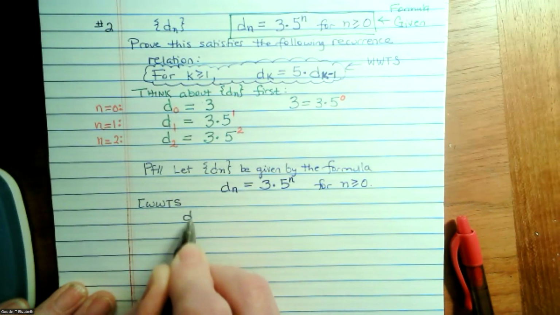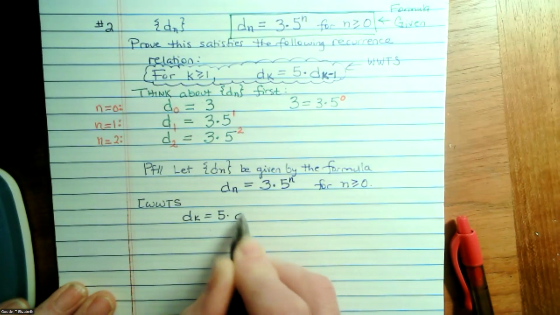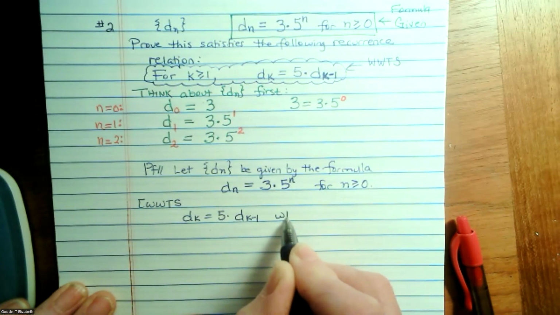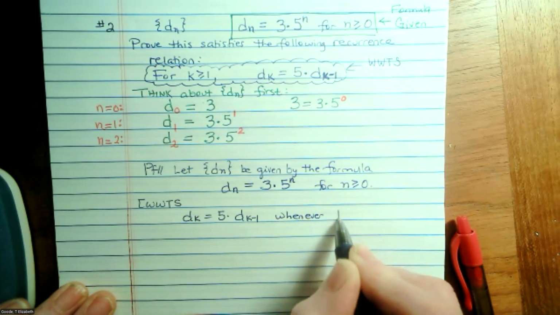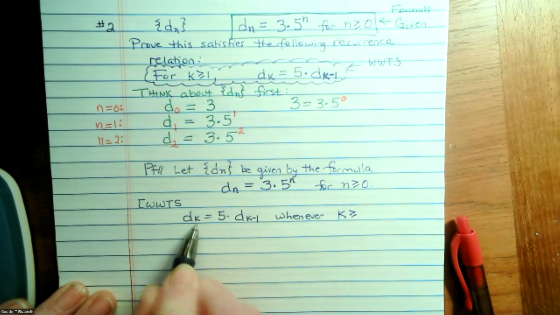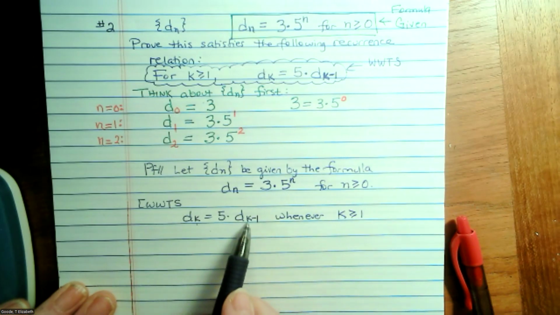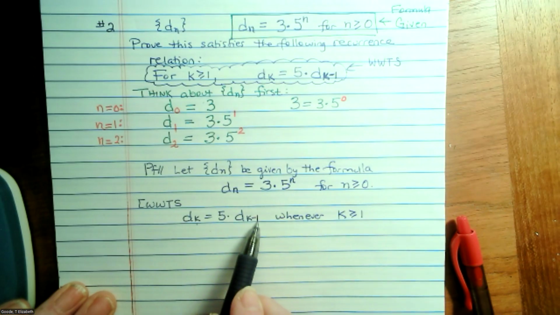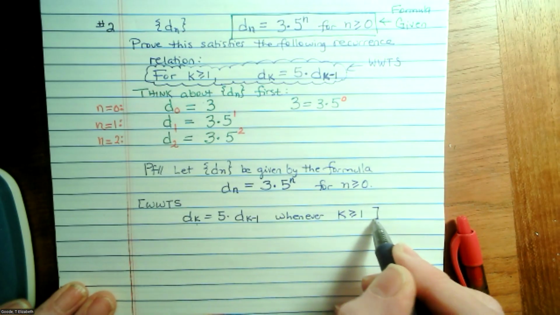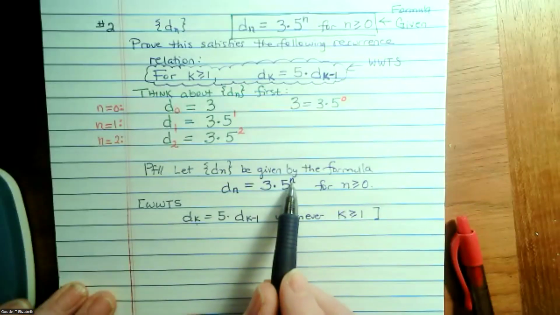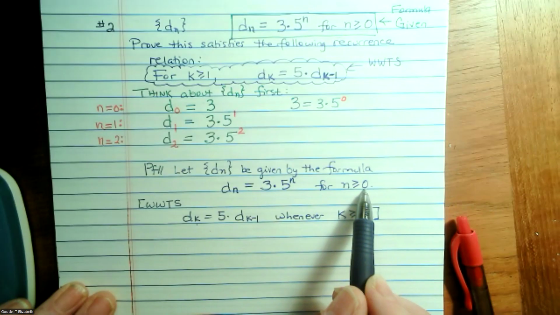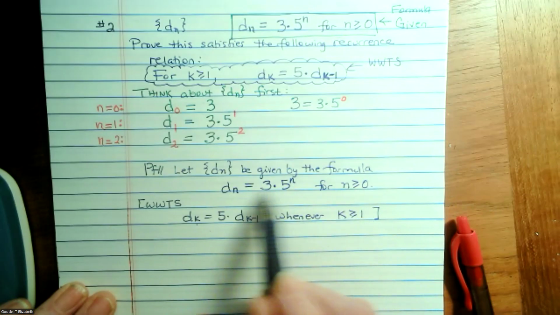We wish to show that d sub k is 5 times d sub k minus 1 whenever k is big enough. k only needs to be at least as big as 1, because when k is at least 1, then k minus 1 would be 0 at the smallest. And you see this formula only works starting at 0 for the indexing, see?